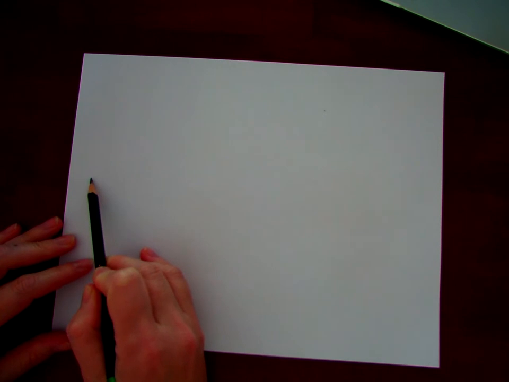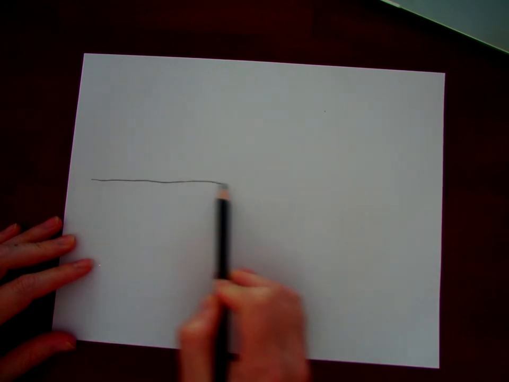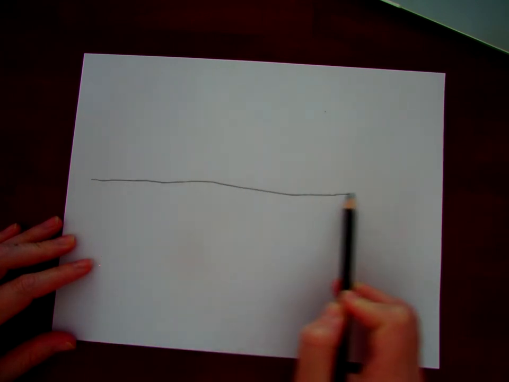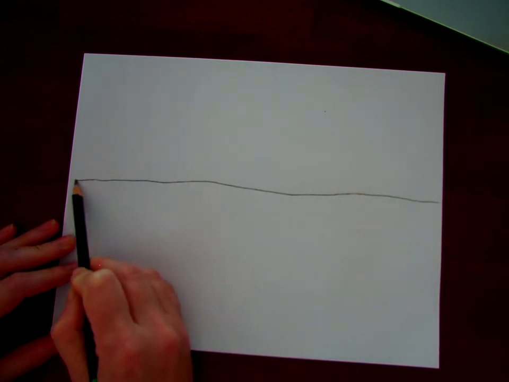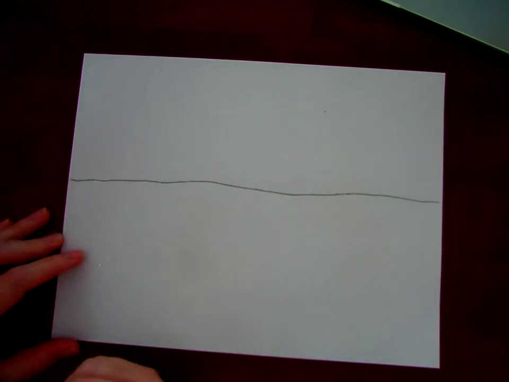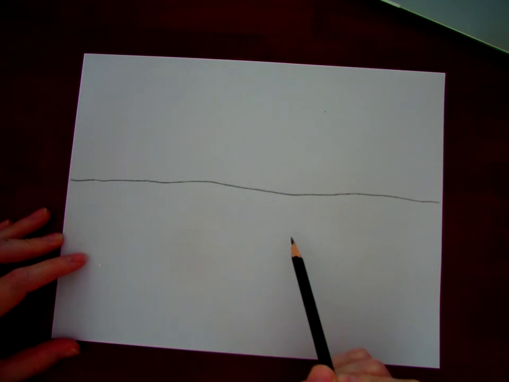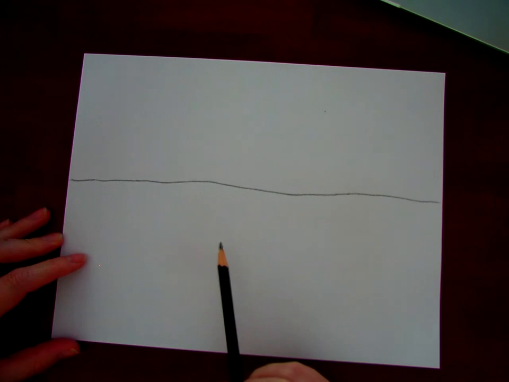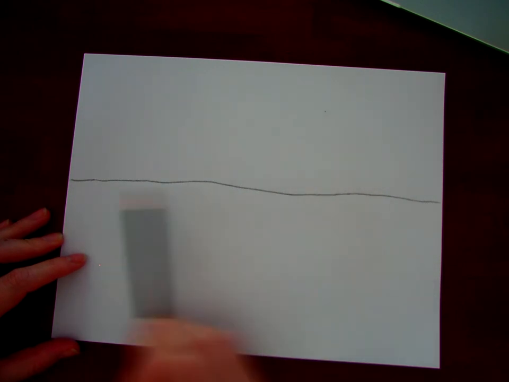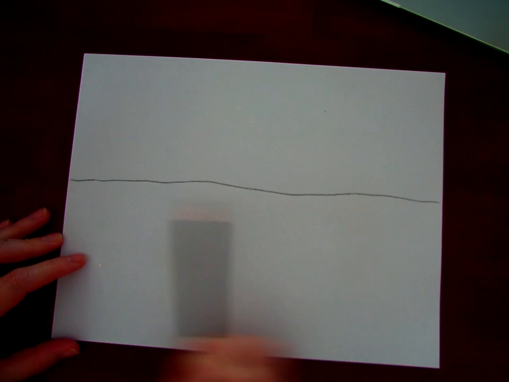So we're going to start with the horizon line here in the middle. As I am drawing this, the expectation is that you're drawing this as well. Okay, so just like any other, if we were looking at a landscape or land and earth, of course the horizon line is not always going to be completely straight.